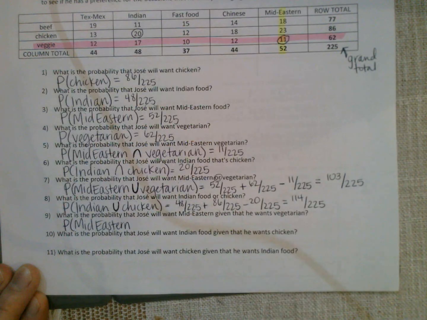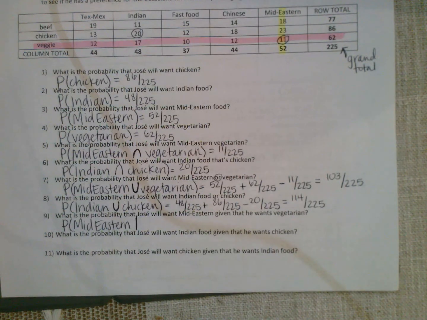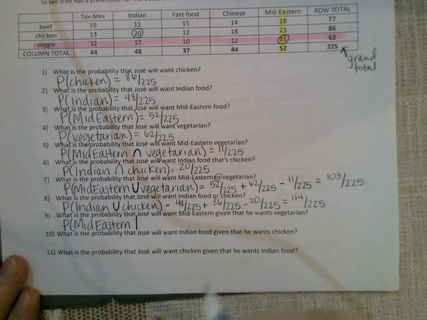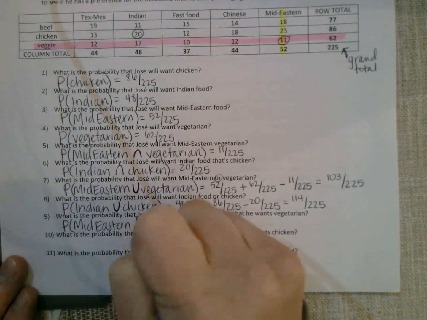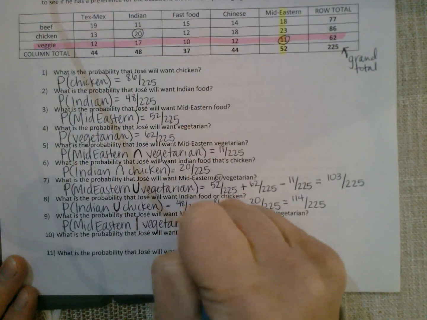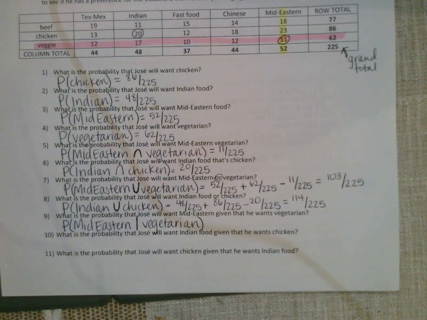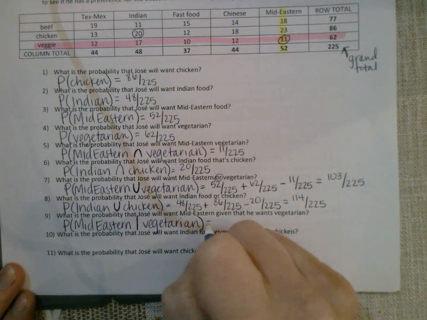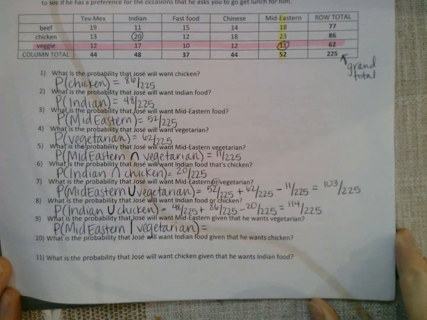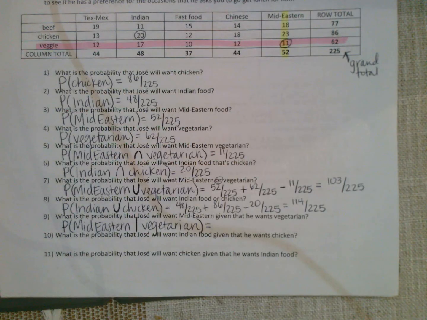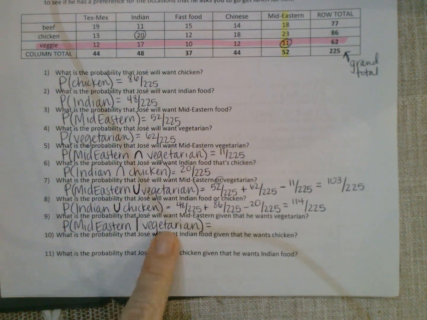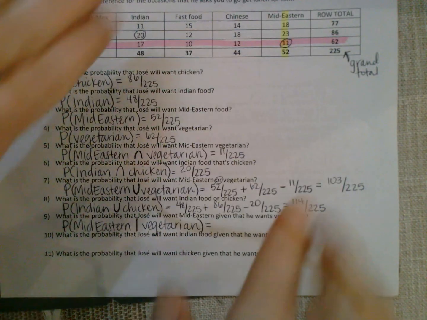And then we're going to draw a vertical line. That stands for like given or conditional. Okay, so this is Mideastern given the condition that we already know it has to be vegetarian. So we write our conditional outcome after the vertical line. Okay, so on the table, what this essentially does is it narrows down our possible outcomes. We no longer are looking at all of the meals. We really now only care about the vegetarian meals because that's a given. That has to be true.